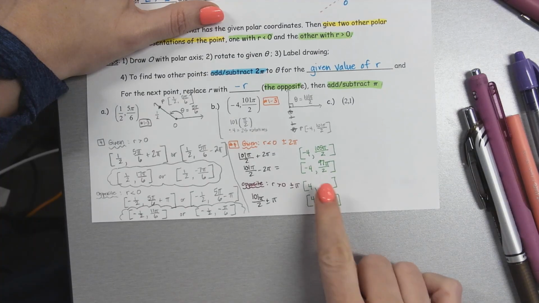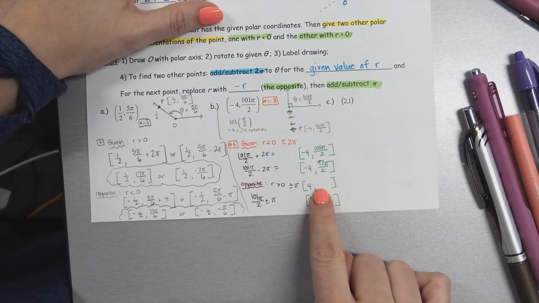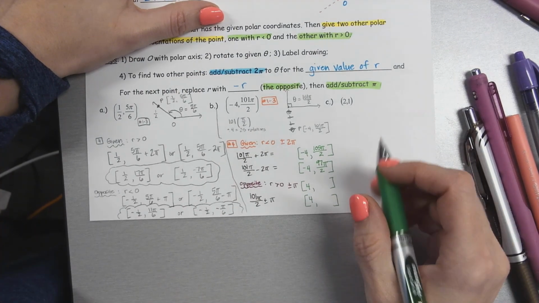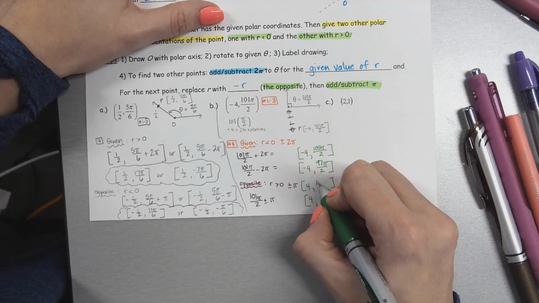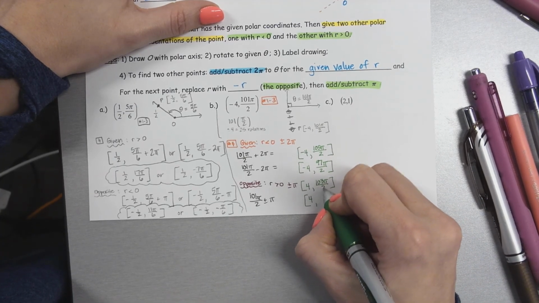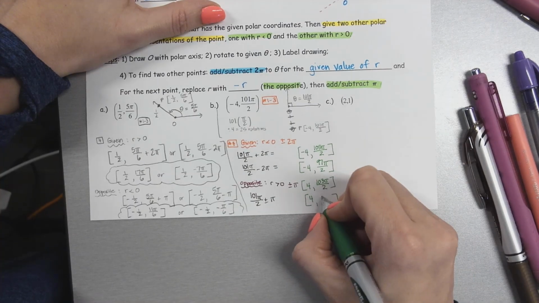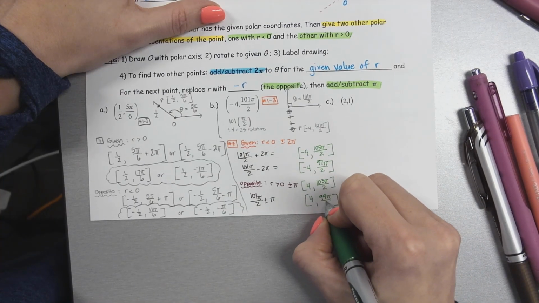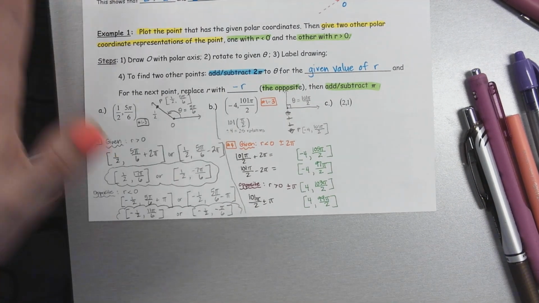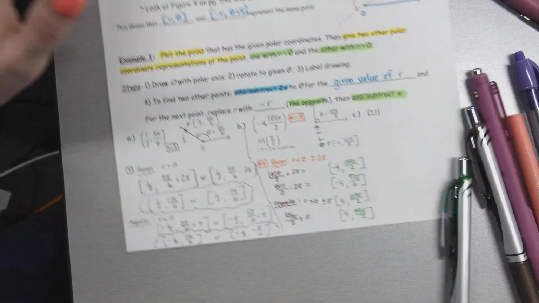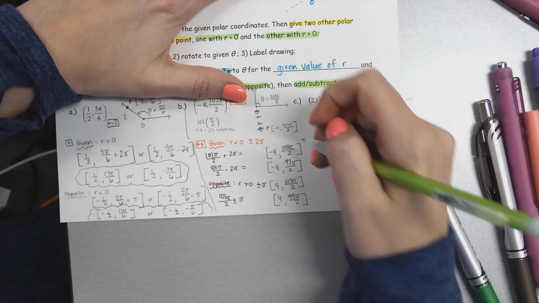All right, and then Gabby, what'd you get for the first one for your opposite? 4 and... Yep. And then Eli, what'd you get for that last one? 499. Yep. Great. So you're just getting your common denominator, and then you are adding from there.